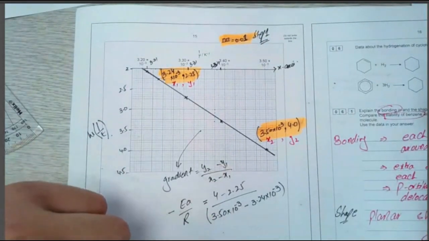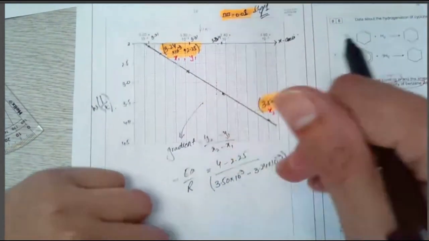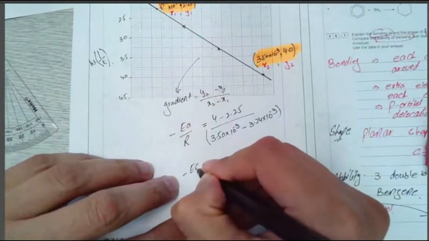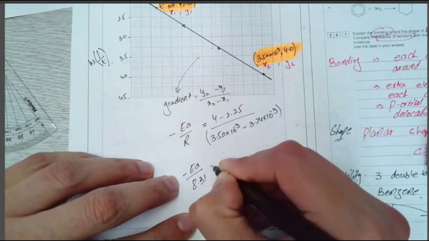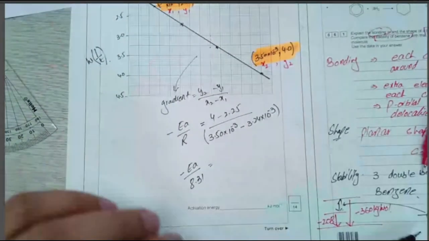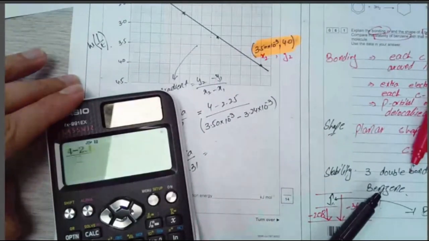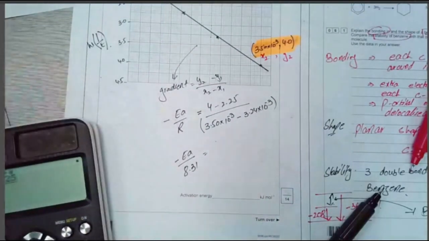Yeah, it makes sense also. And then you work out the gradient. Then if you solve the right side, it will be minus EA over 8.31 equals, if you put this in your calculator, you'll end up with 4. So we're trying to work out EA. Yes, that's what we are working out.